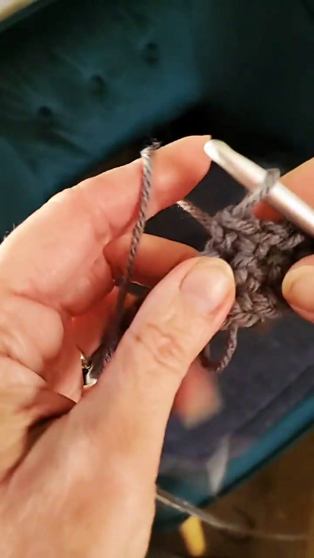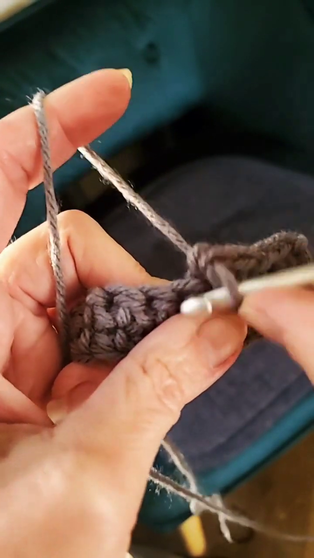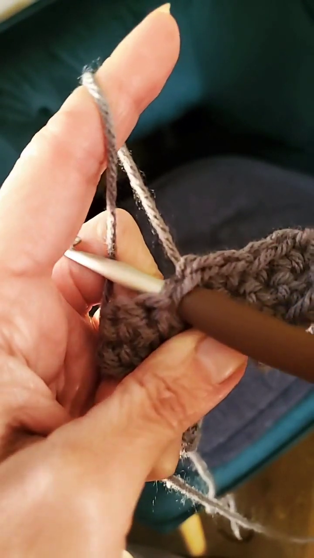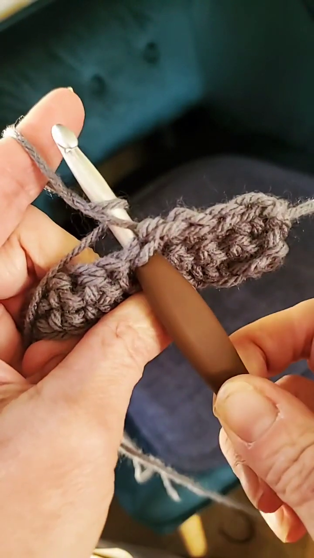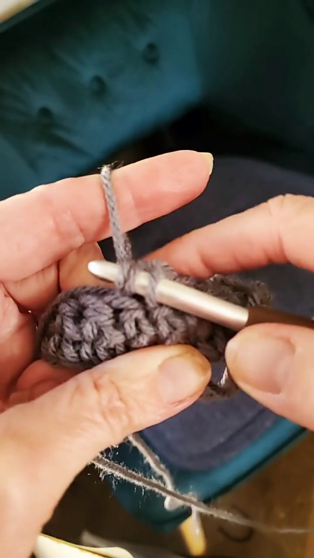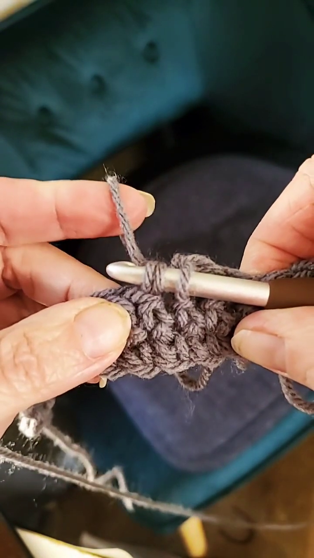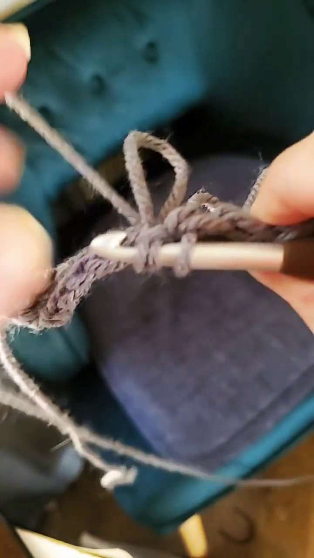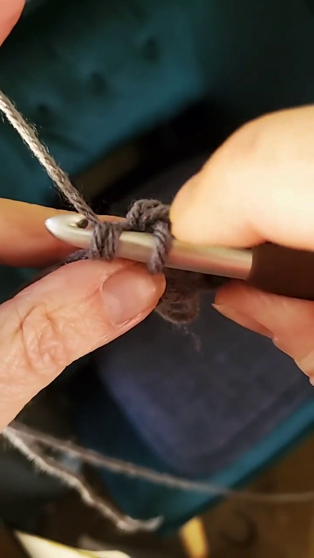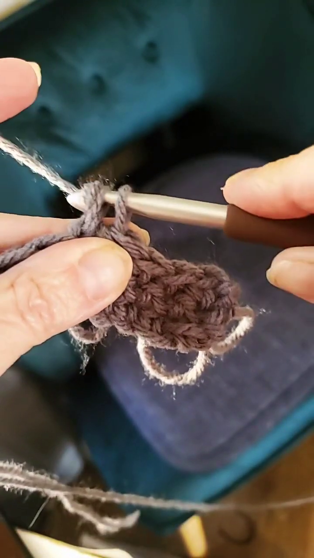So you kind of have to play with how far you hold your yarn up before you wrap your hook around it. So again, I'm going to go in front of everything, behind everything, and pull through those loops. Pull those loops through the stitch. I'm going to drop the loop from my hand. I'm going to count this as one loop, and this is the second loop for my single crochet, and I'm just going to pull through both of them.